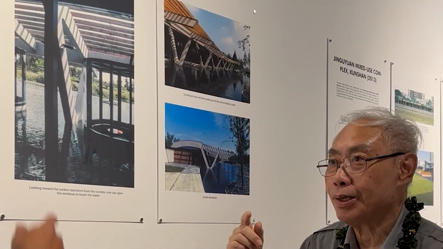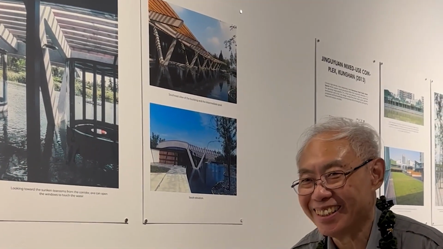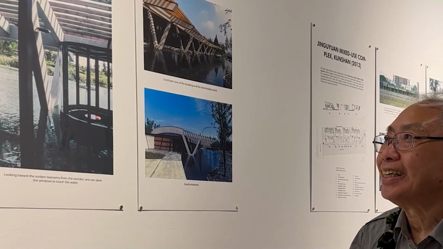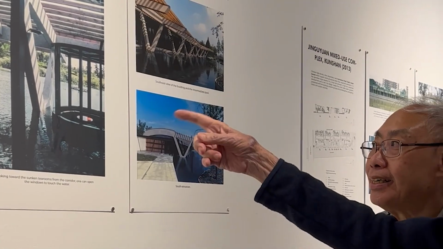Okay. Are there any fish there? No fish? No, that's intriguing. Can people swim? This is only a reflective pool. Oh, it's very shallow. Shallow.